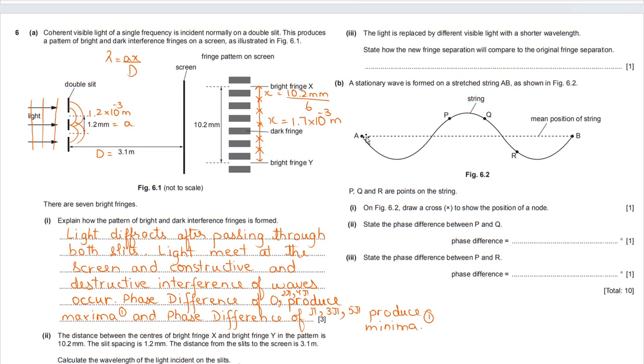The light is replaced by different visible light with a shorter wavelength. State how the new fringe separation will compare to the original fringe separation.